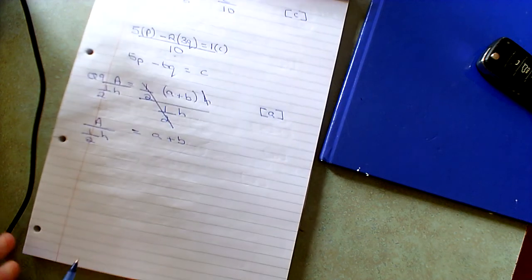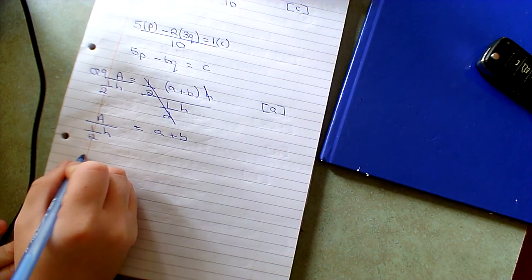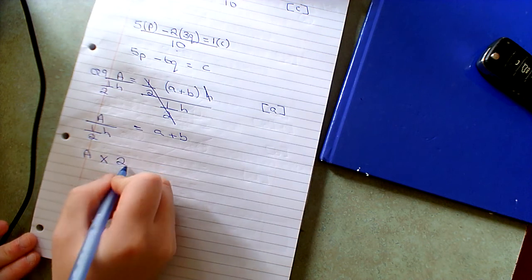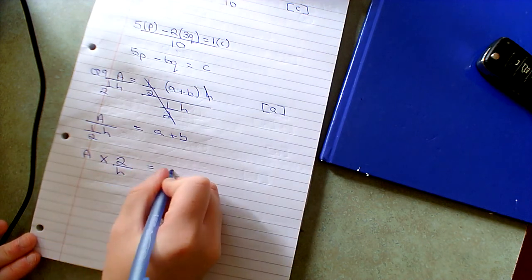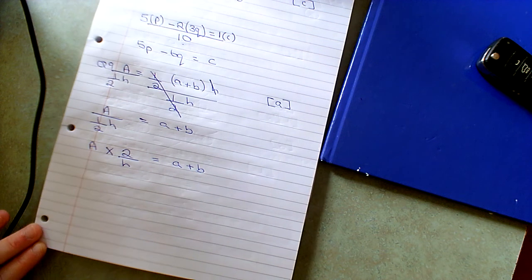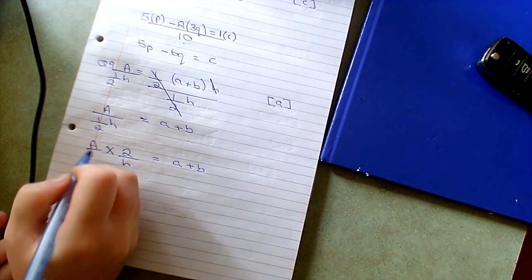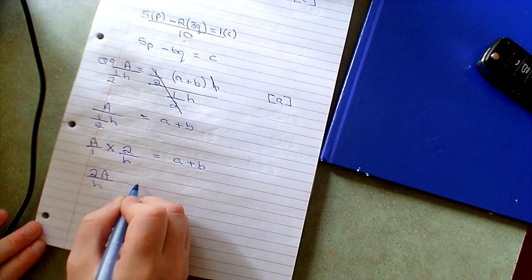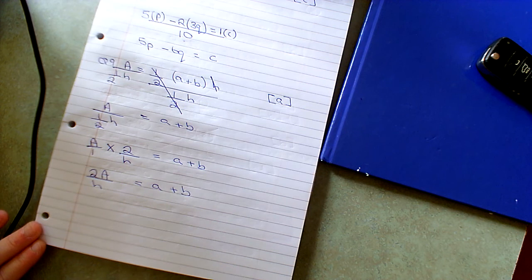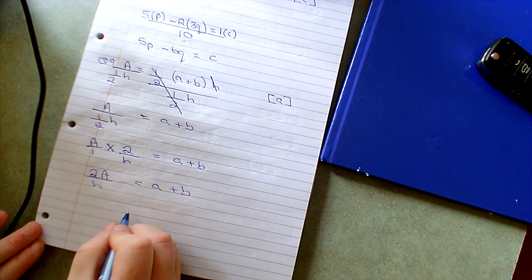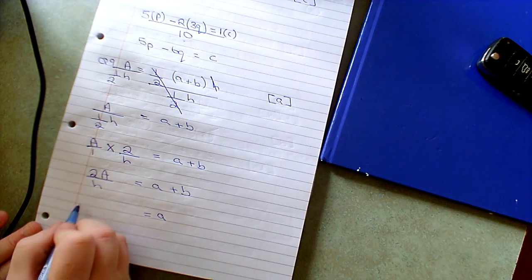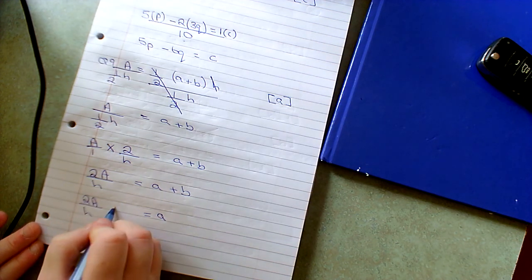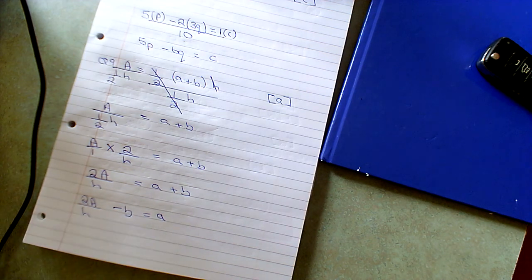Okay, so we would have learned how to divide fractions by multiplying and turning it upside down. So it's going to be 2 over h, and that's equal to a plus b. This is over 1, so top by top, bottom by bottom, so it'll be 2a over h is equal to a plus b, and I want to get a on its own. So a is equal to 2a over h, this is plus b, and when I bring it over it will become minus b, and that's my final answer.